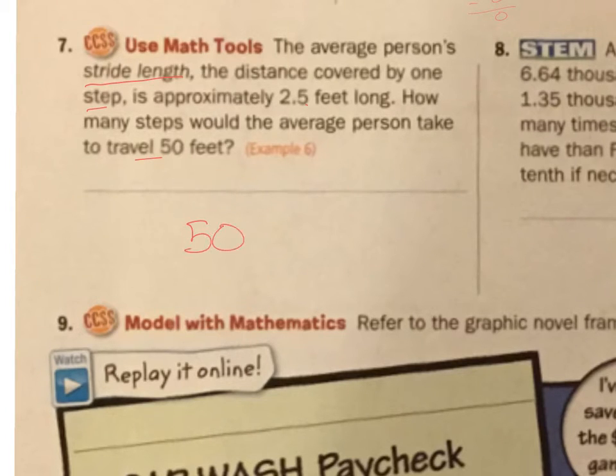Okay, 50 divided by 2.5. I'm going to get rid of this decimal. Go over 1. My decimal's here. So I have to go over 1. I better put a 0 there. And then up. Okay. How many times does 25 go? It doesn't go into 5, but it goes into 50 2 times. 2 times 25 is 50. Subtract it out.